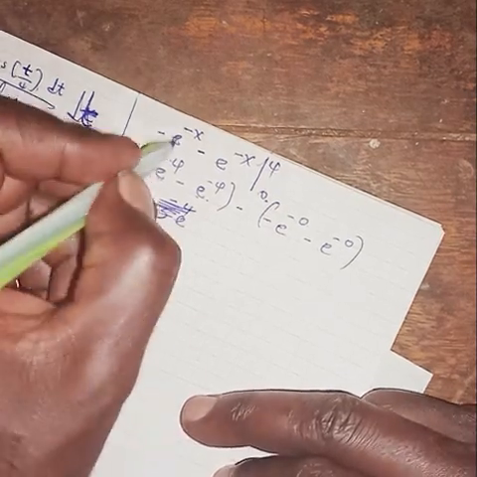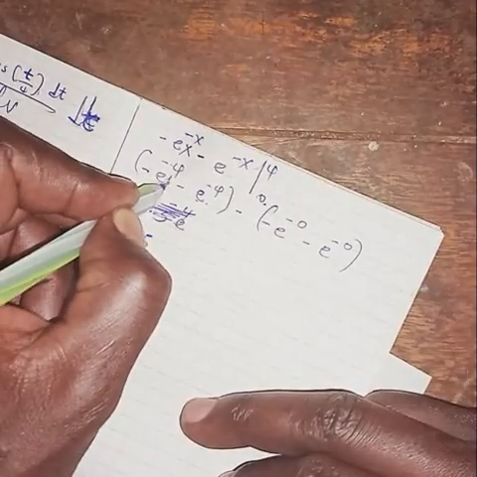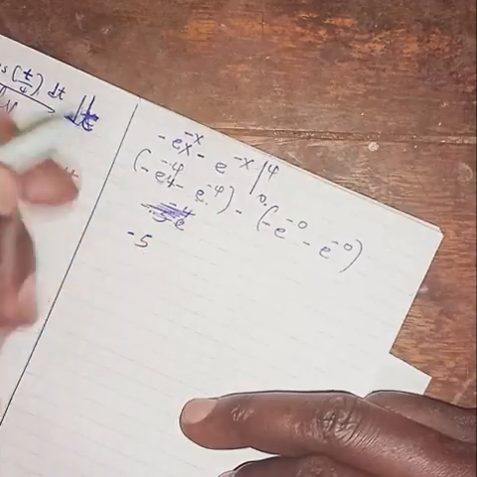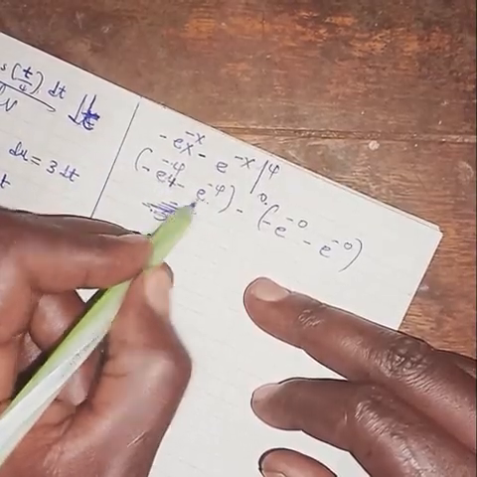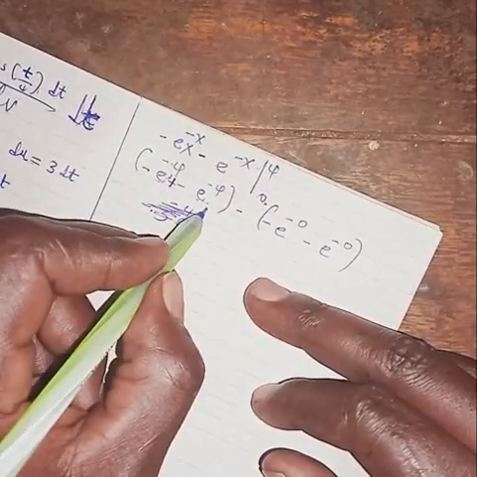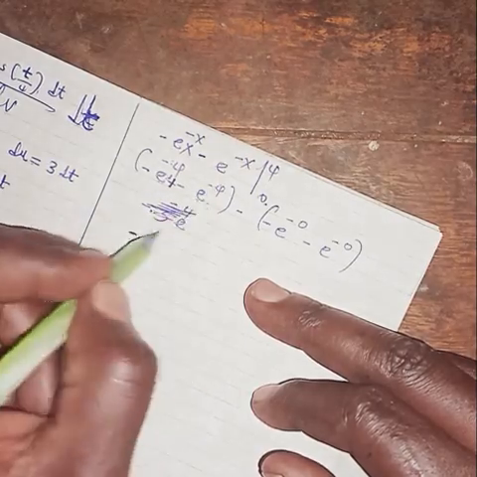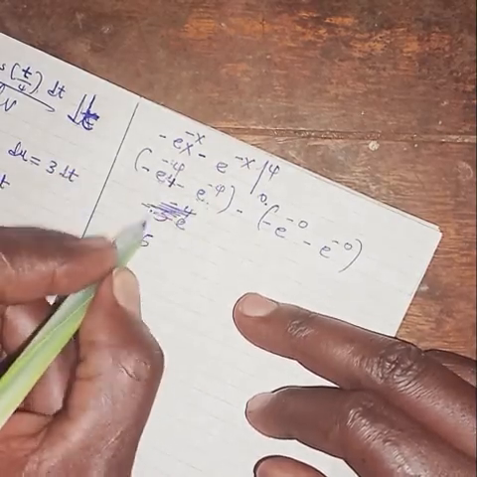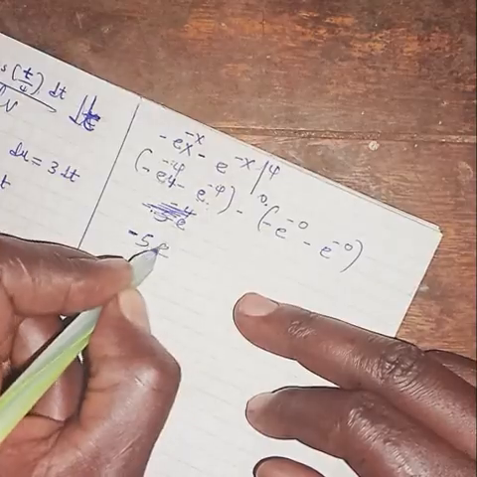Oh yeah, because there was an x here, so we put 4 here. So it will be 4 plus 1, because I have the same powers and the same base. I know I have negative, so it will be a total of negative 5 e raised to negative 4.